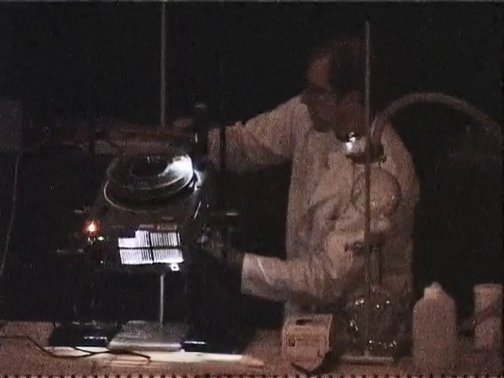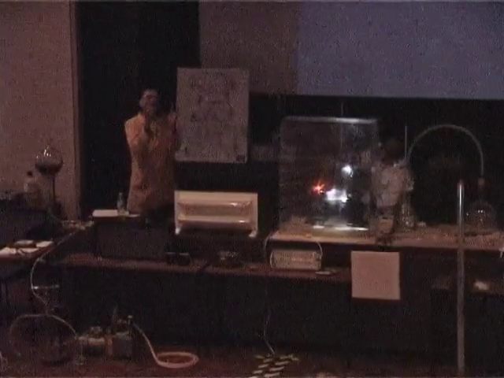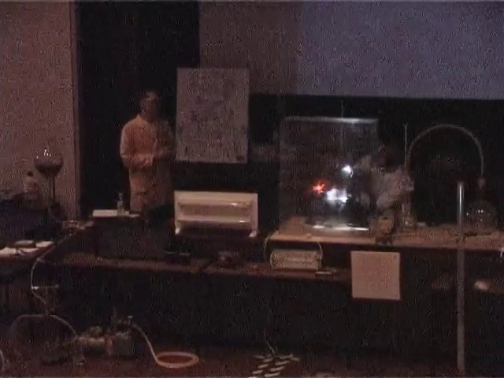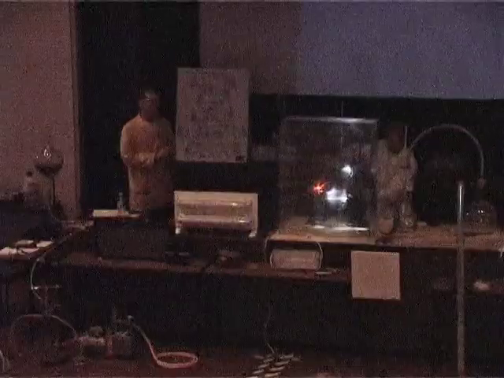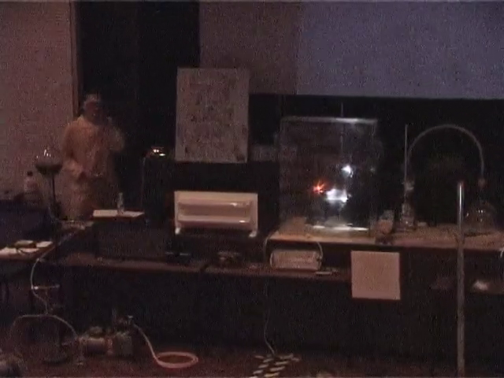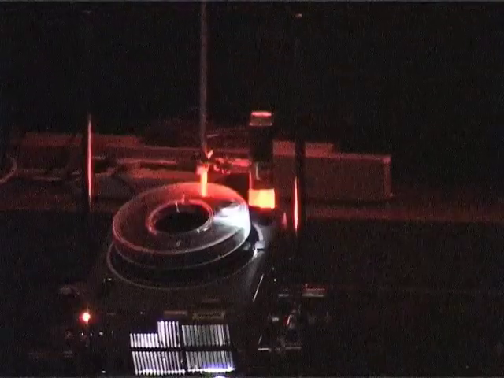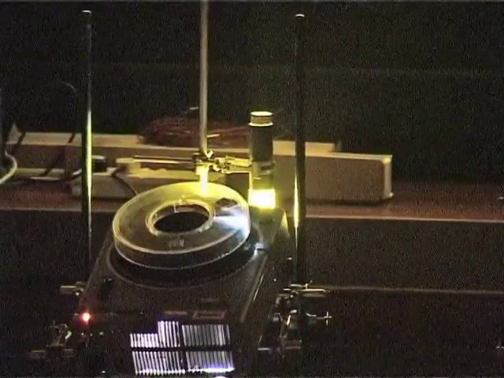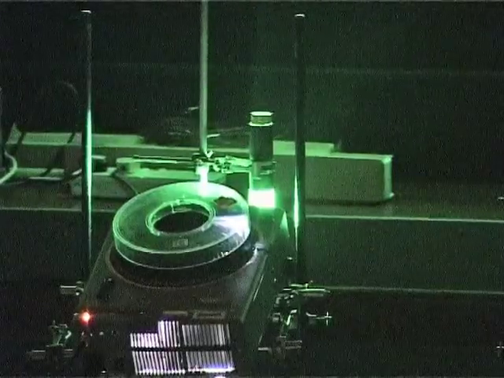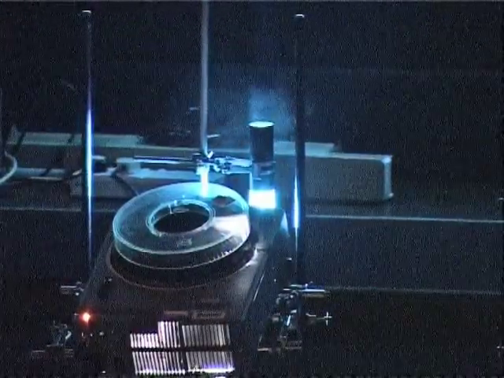Okay? So with some light shining on this mixture, the light has enough energy to break apart the chlorine molecules into chlorine atoms, and this starts a rather vigorous reaction. Okay? So, are you ready? Okay, first of all, let's try some red light. No reaction. Some yellow. No reaction. Some green. No reaction. And some blue. Oh, there we are. Good.